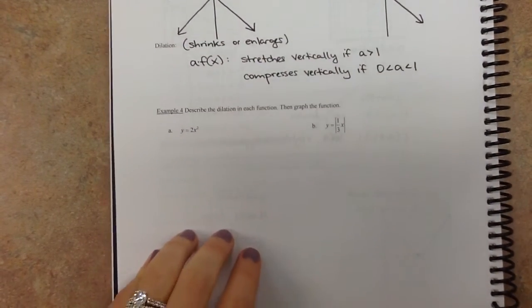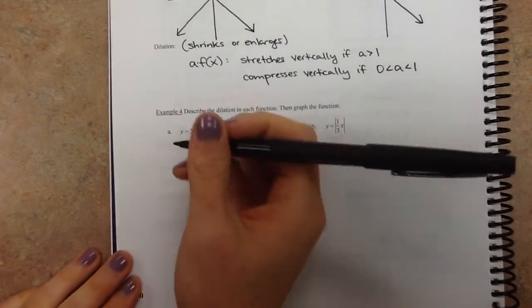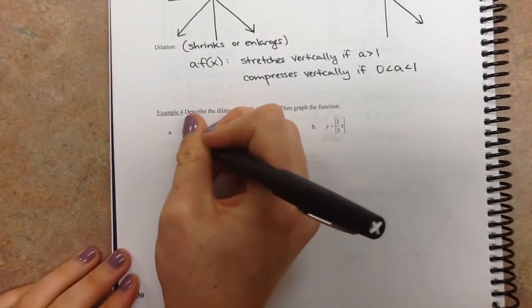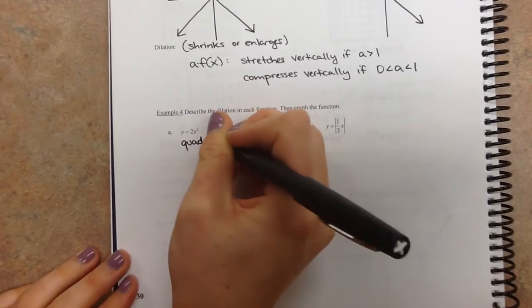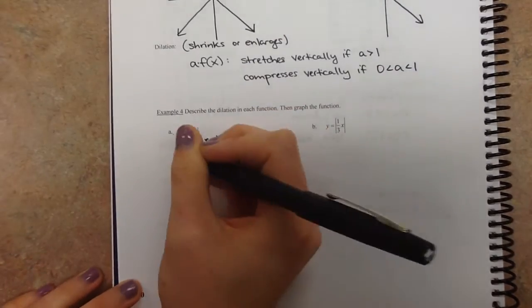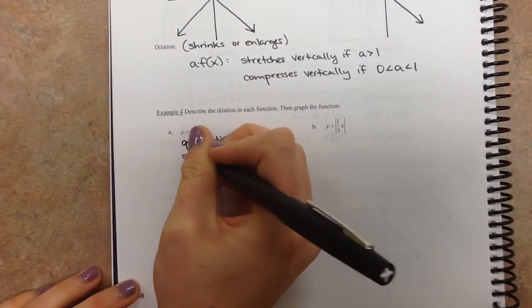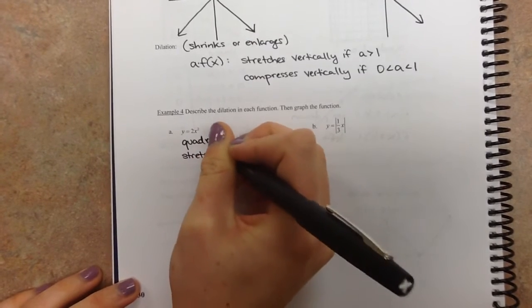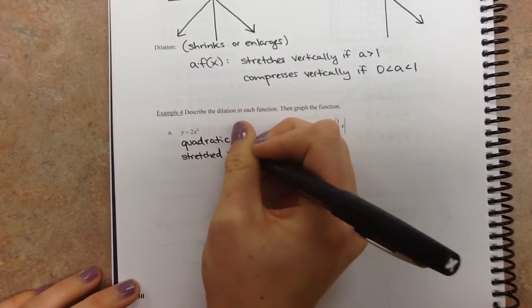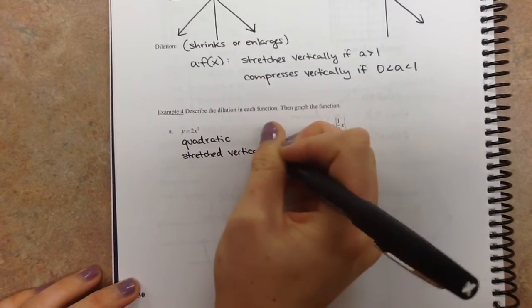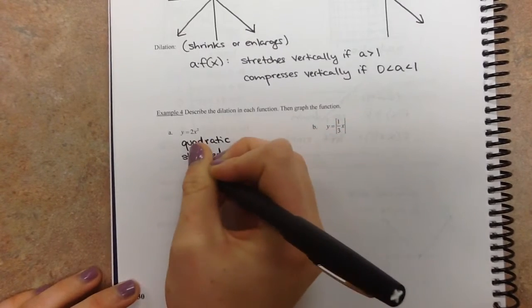Let's practice some of these. 2x squared, that is a quadratic function. The x squared gives it away. And then it is stretched vertically, we say by a factor of 2.